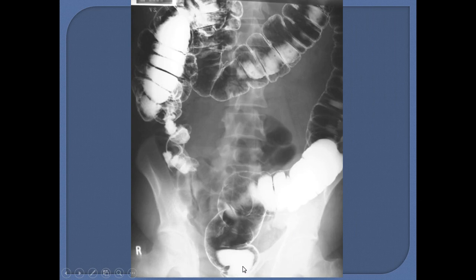This is the beautiful barium enema examination. You can see the opacification of the rectum, then the descending colon, transverse colon, ascending colon. But in the ascending colon, you see the cecum is like along the iliac blade. Why is it so high up?